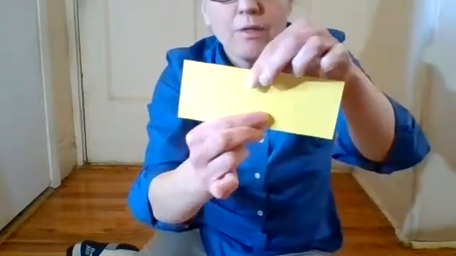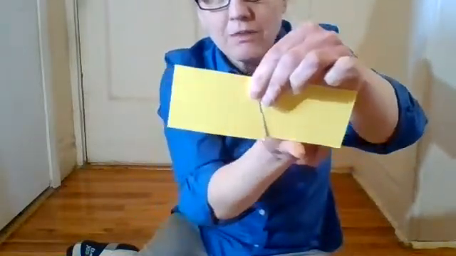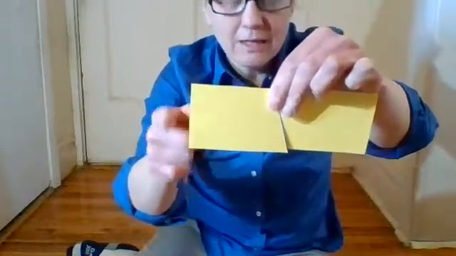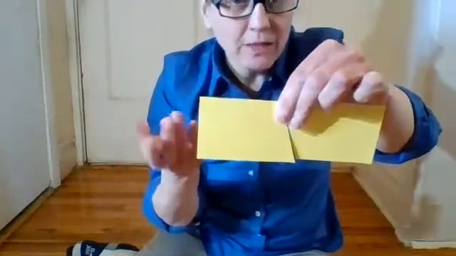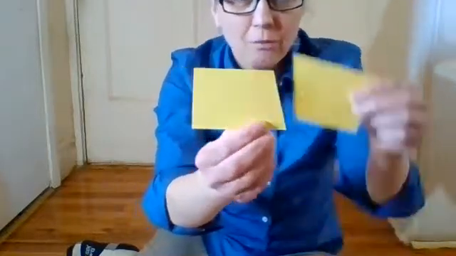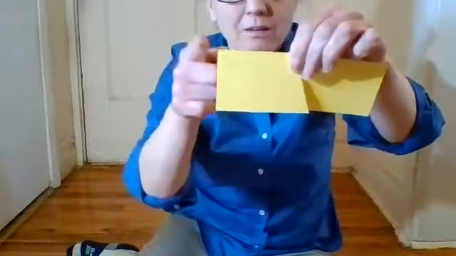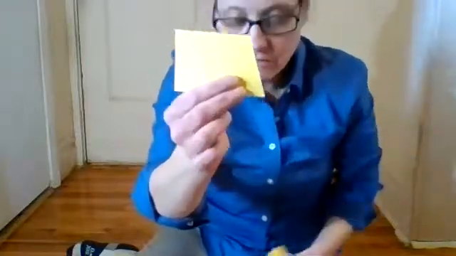I know that the area of this rectangle is big base plus little base times the height. So if I want to find out the area of just one of these, all I have to do is divide that by 2. So big base plus little base times height divided by 2. I'm going to take half of the base times the height of the big rectangle.